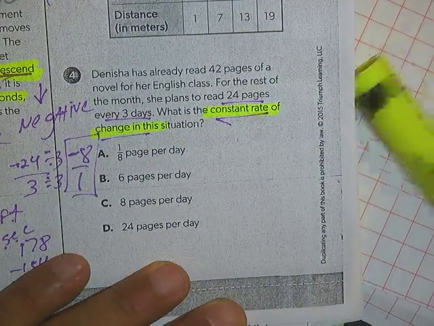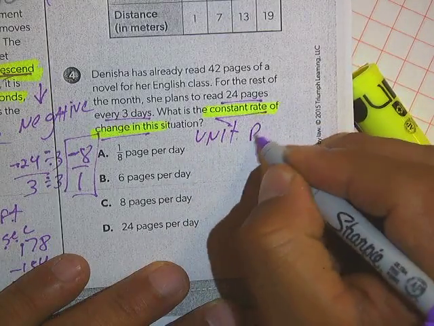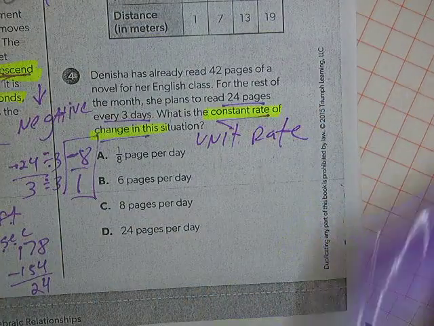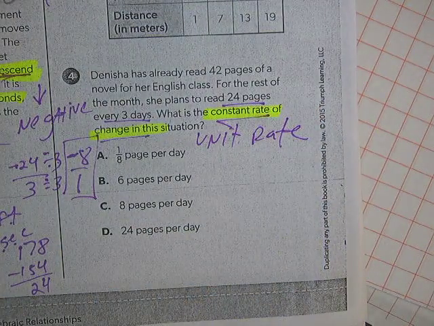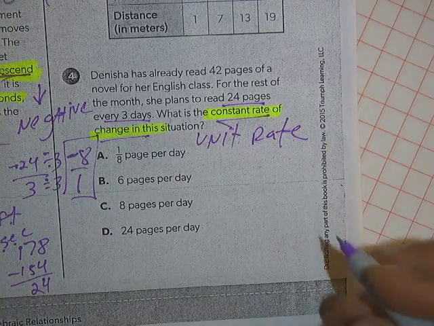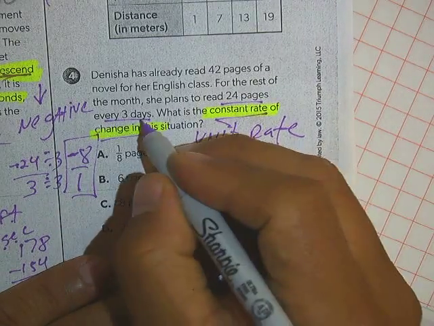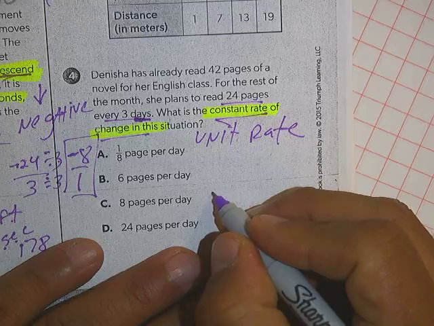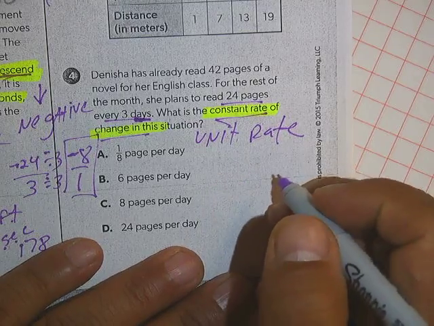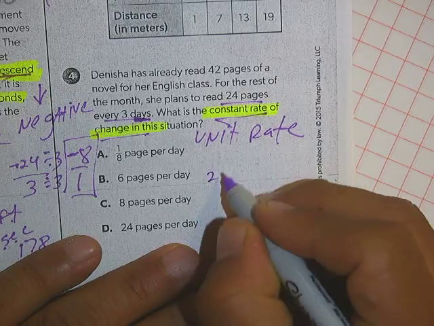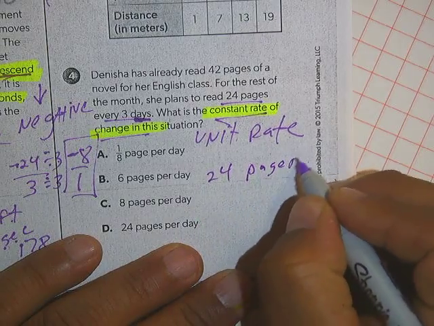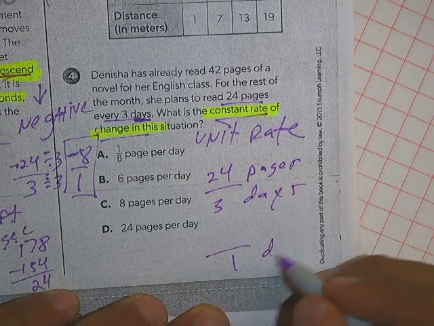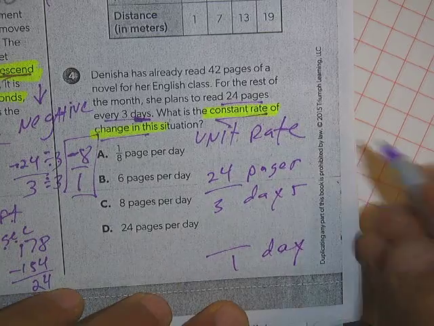Okay. Number 4. Danisha has read 42 pages of a novel. For the rest of the month, she plans to read 24 pages every 3 days. What is the constant rate of change? Constant rate of change, always remember, that means you can find a unit rate because it's going to be the same every single time. So find a unit rate and you'll get your answer. Well, remember, you cannot stop time, so your days is always going to be your x value.